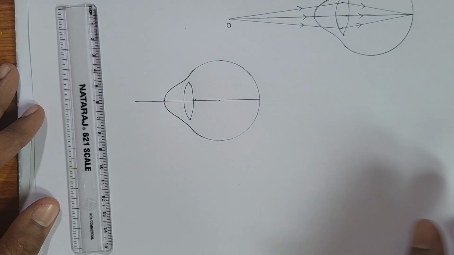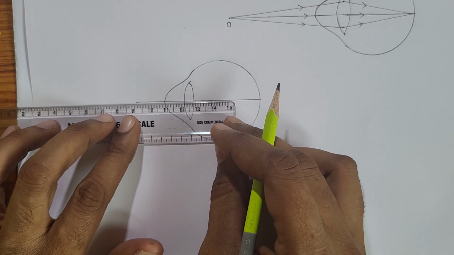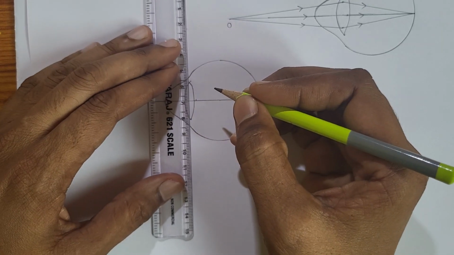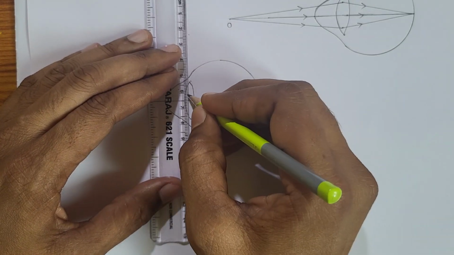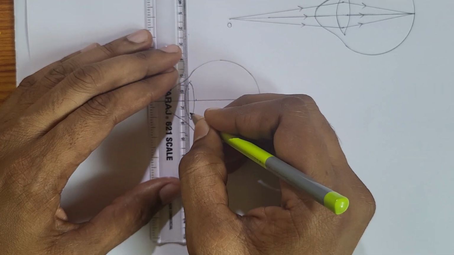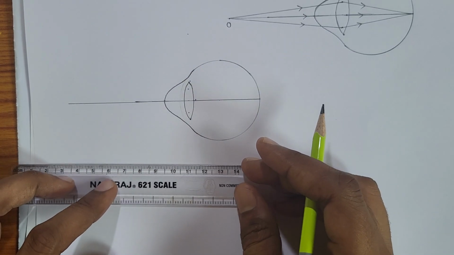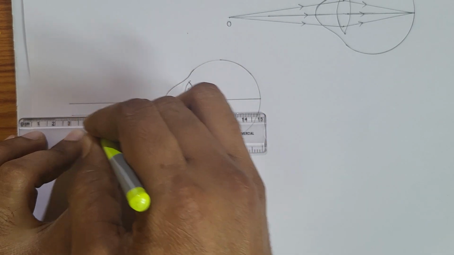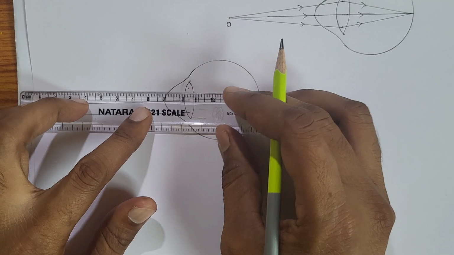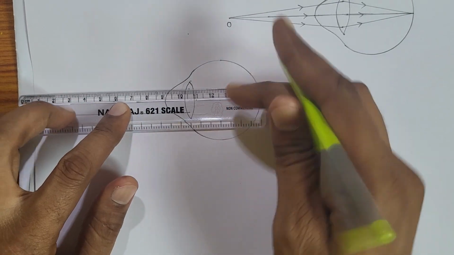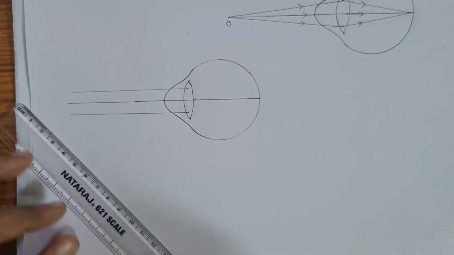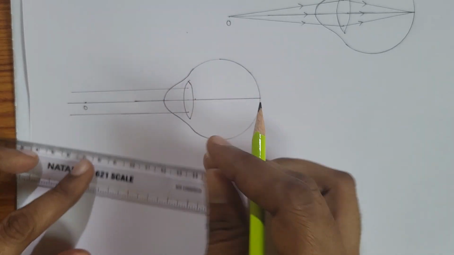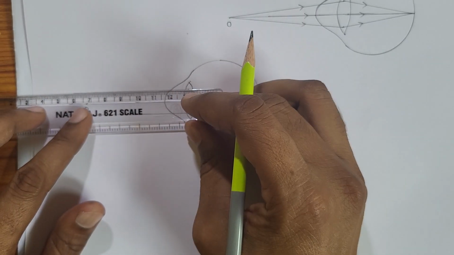Now next, the secondary diagram will include only the parallel light rays. From here just above 0.5, 0.75, and from here 0.5, 0.75 here. Keep them and take straight lines now. And here also take straight lines, and somewhere here will be the object, and these light rays will be coming from infinity.